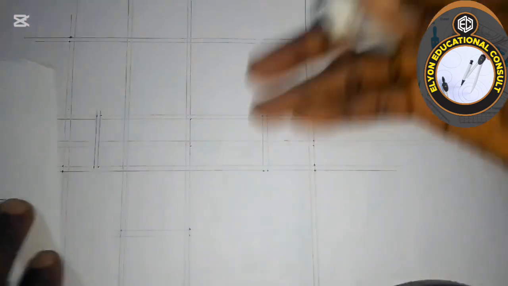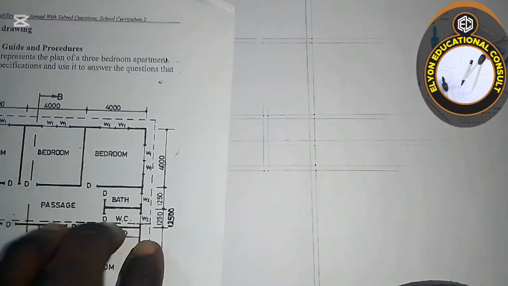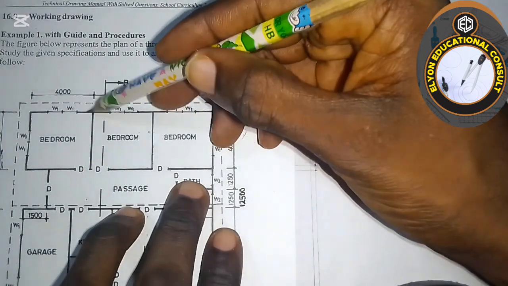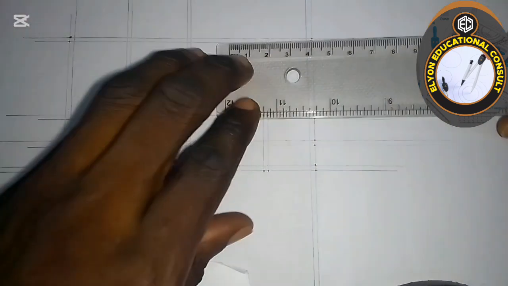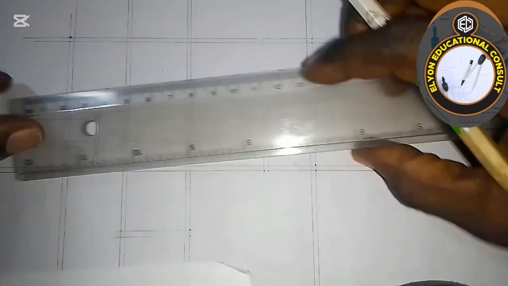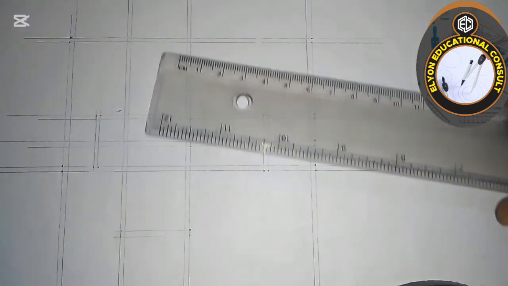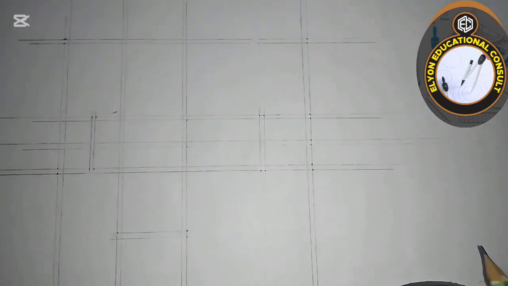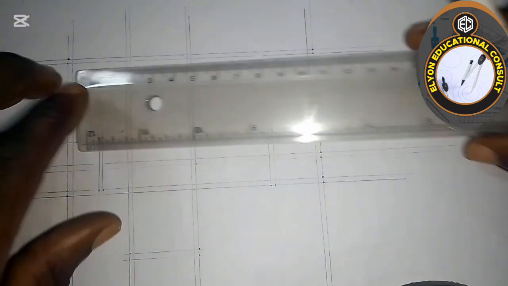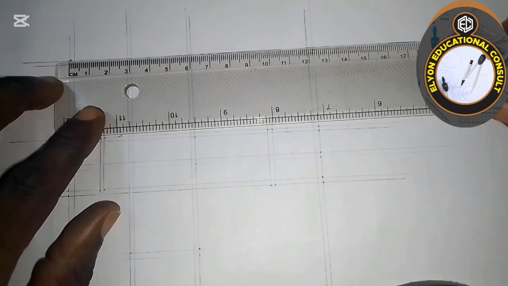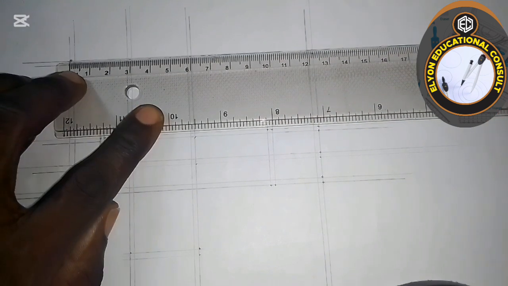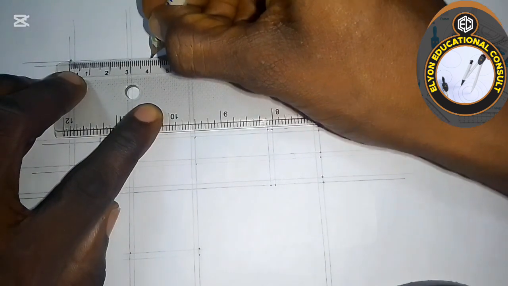Okay, so let's fix in the bedroom for this side. So this side as well is 4,000. So I will come this way, take 4,000. But better still, let's begin from here, since we began from this part when we were building it, when we were taking the demarcation for each part of the building. So I'm going to have here 4,000.